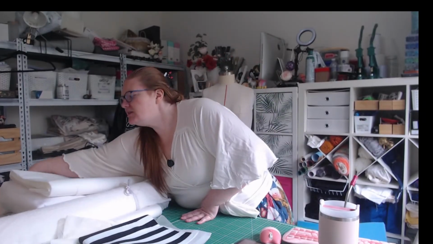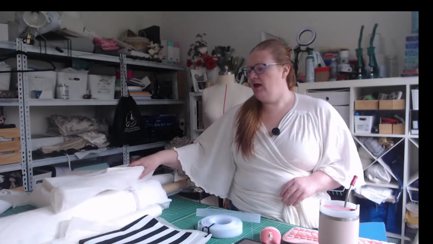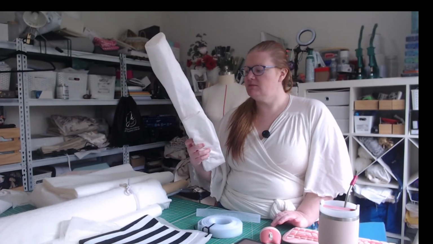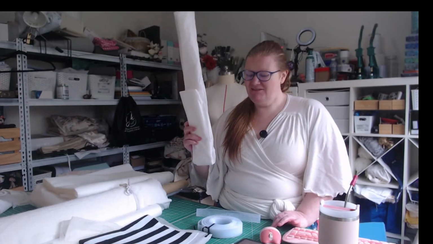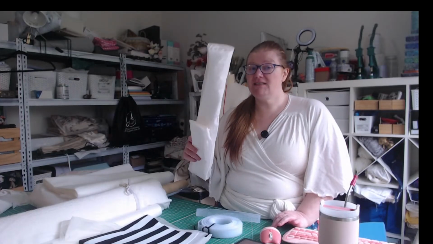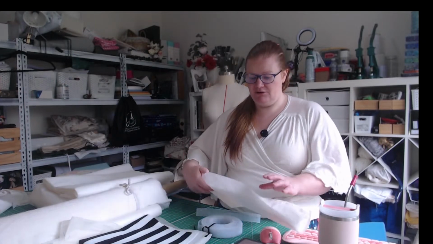Another thing that I wanted to touch on that sort of falls into the interfacing world are things like horsehair braid and Vlysafix. Now, Vlysafix is a whole other bucket of fun. If you've ever seen applique, Vlysafix is probably what they've used to put those applique bits on.